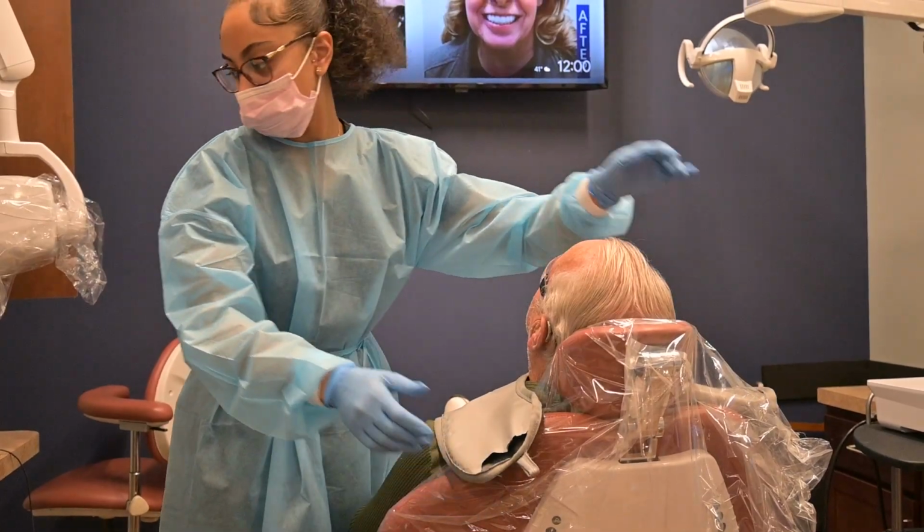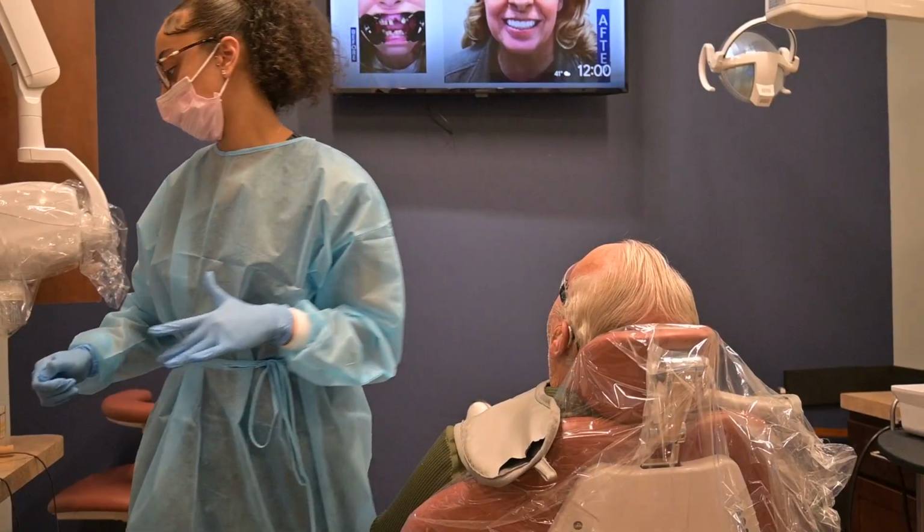So when we go to the surgery, we know exactly what we're going to be doing, because we're planning everything in computers, in software. That allows us to actually see the outcome before even touching the patient, before even opening the gums and placing the implants. We just know exactly what we're going to see.